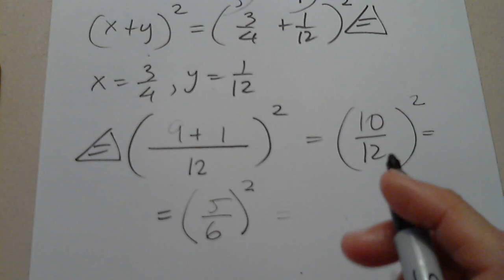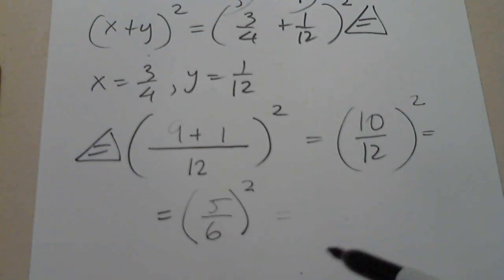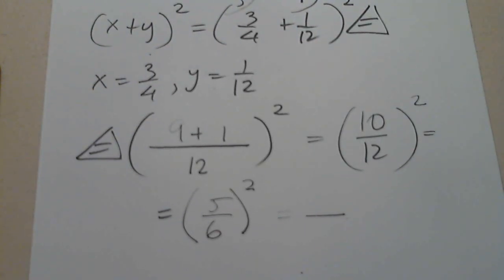Remember how we square a fraction? We square the top and we square the bottom. What is the simplified form of this fraction after we square it? Anybody, please? Alan, will you tell us when you square this fraction, what do you get?